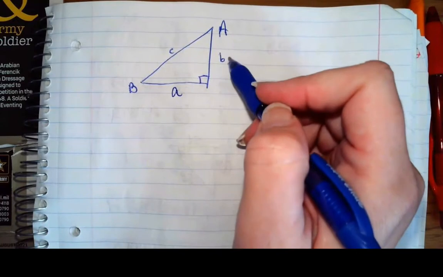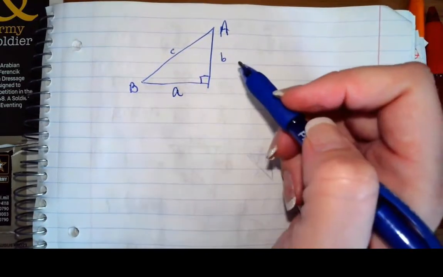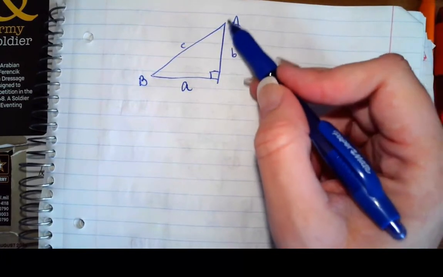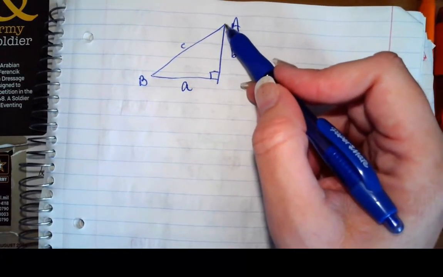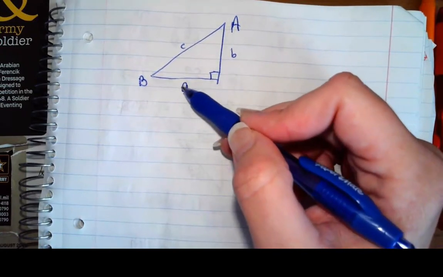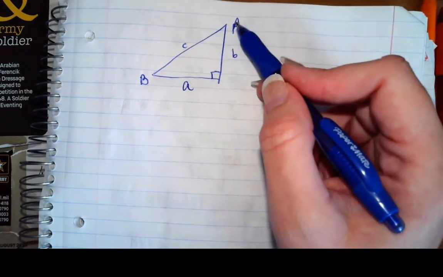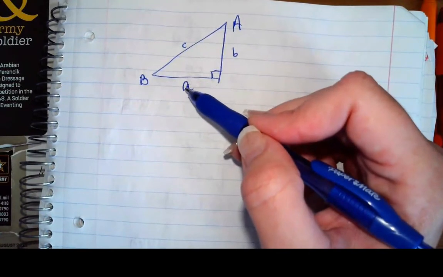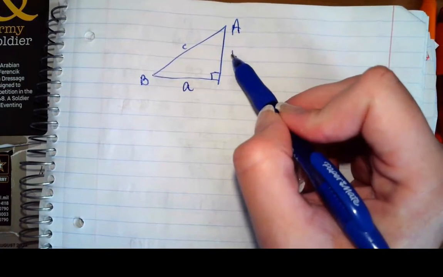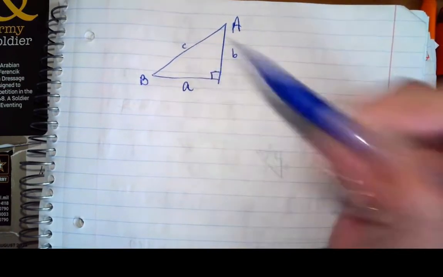And if I'm talking about sides, they're lowercase letters. The corresponding side to big angle A is the side opposite that angle, and it will be a lowercase a. So your big A, for an angle, corresponds to your little a, for a side. Big B and little b, big C and little c.